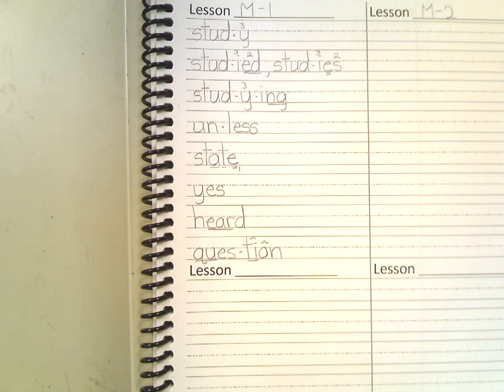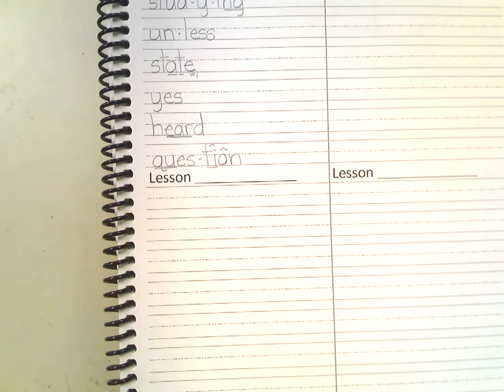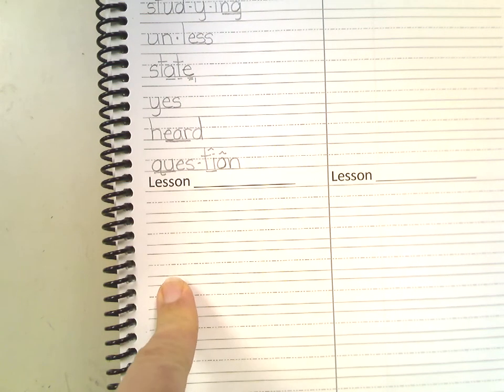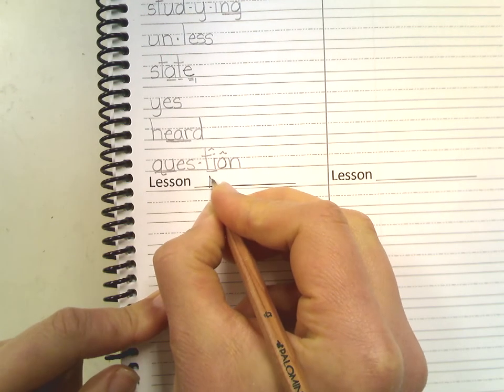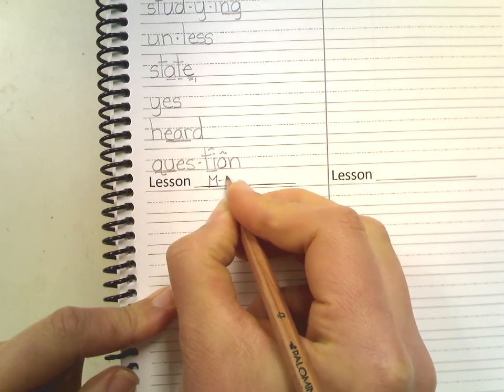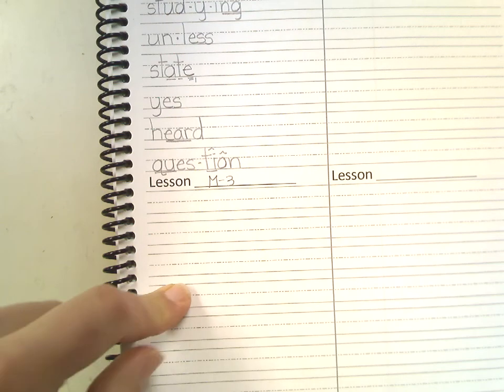All right, class, we are on page 51. 51. We are on our bottom left-hand box, and this is lesson M-3. M-3.